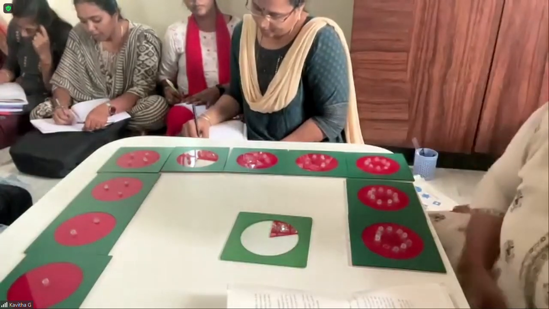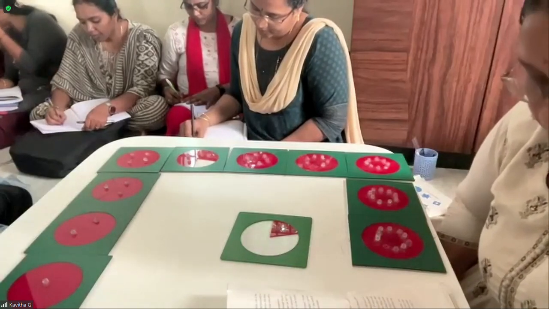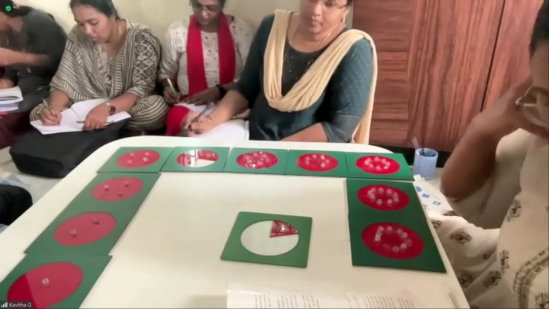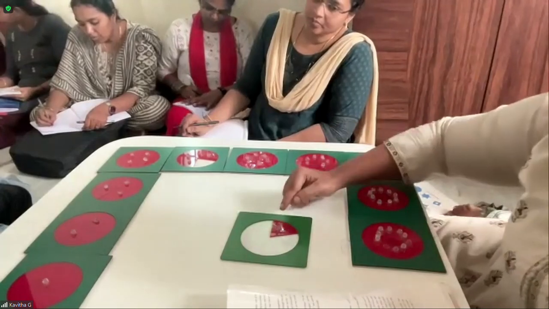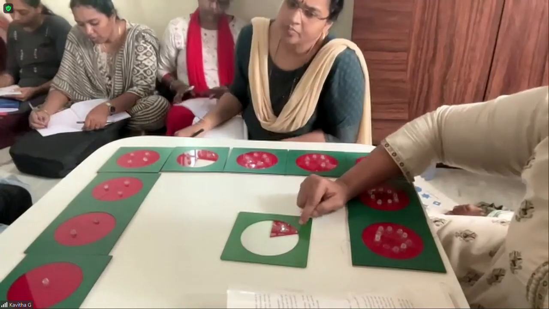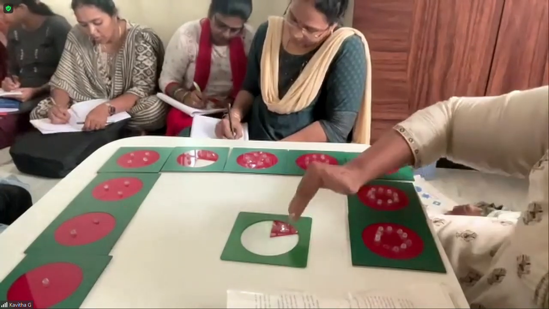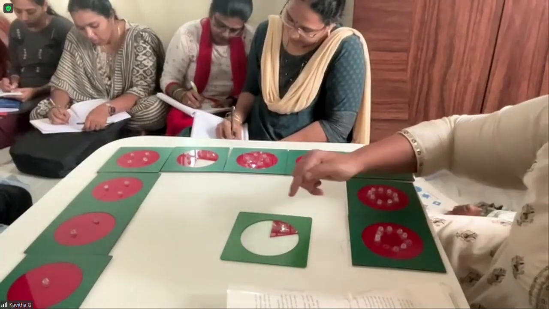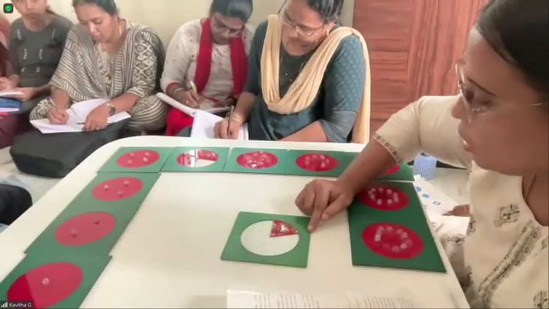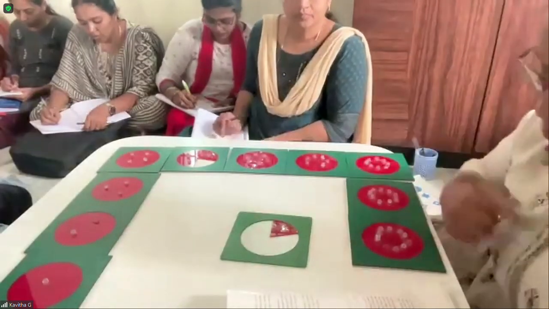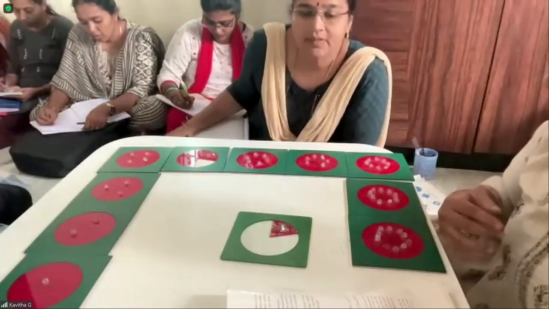This is how you need to place it. Now, for measuring angles, you need to look at the other side of the angle, where exactly it is. How much degree does it show, Anu? 70 degrees.